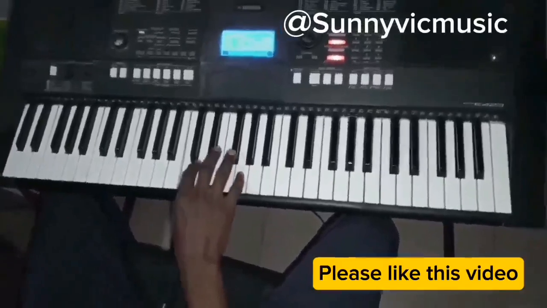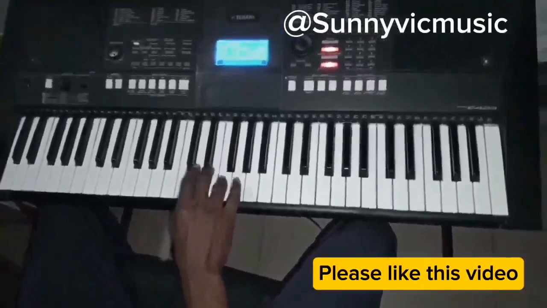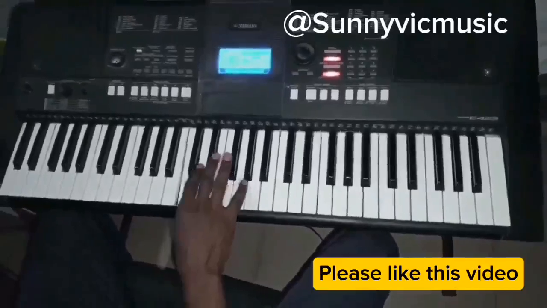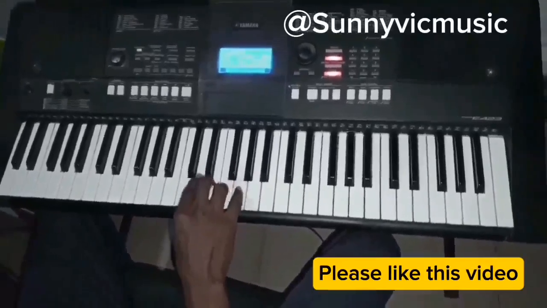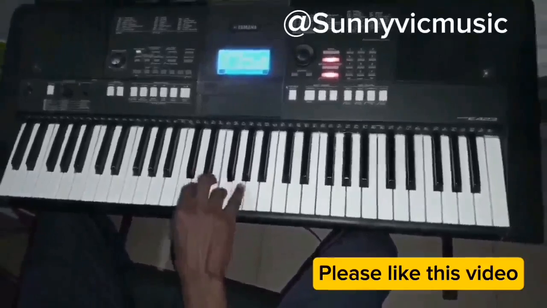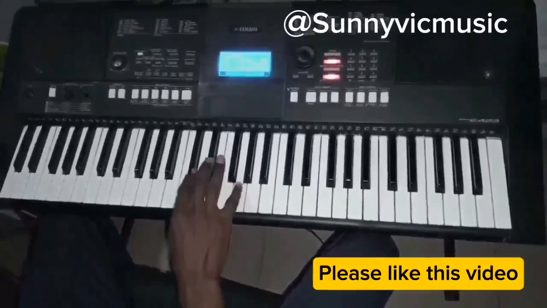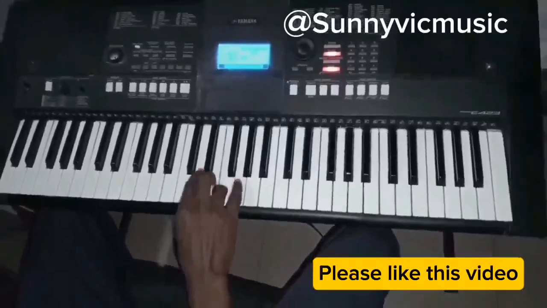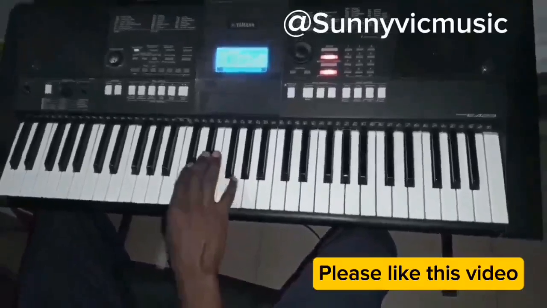Now this 5-finger scale will help you to gain finger independence. It will help you to create good posture on the keyboard, and it will also introduce you to playing the keyboard in a very relaxed way. So that's the 5-finger scale.